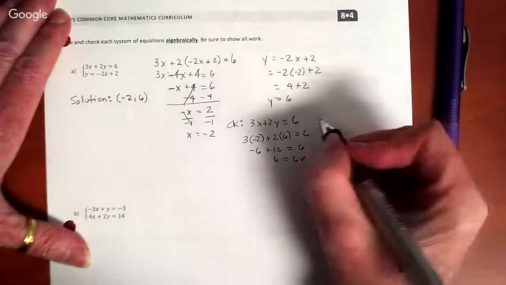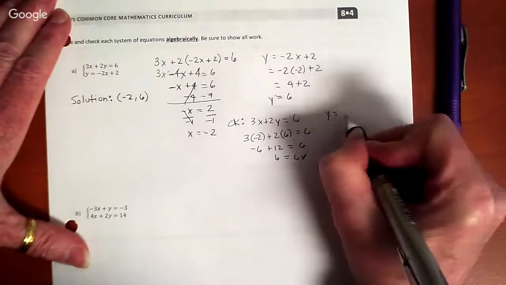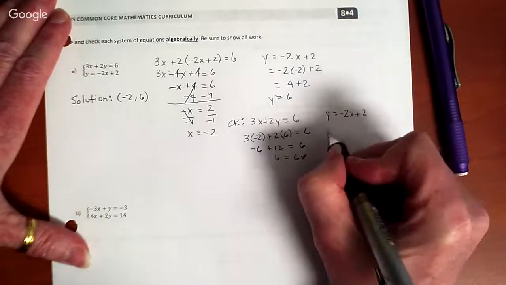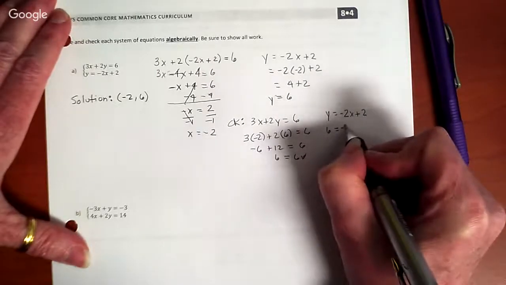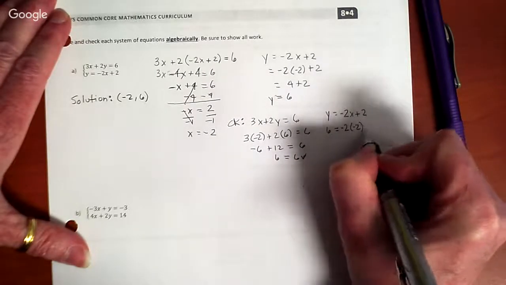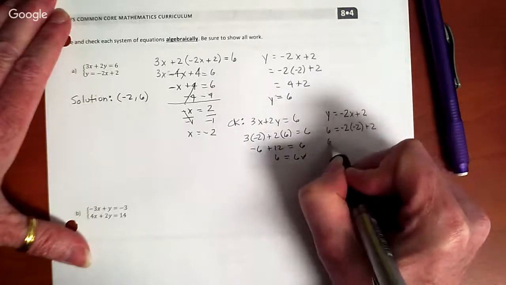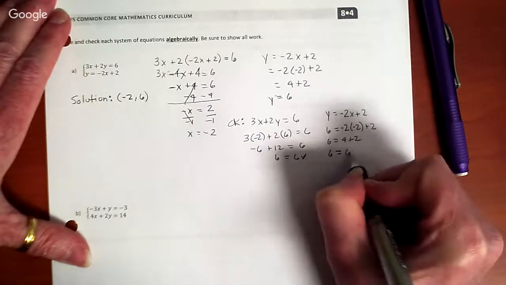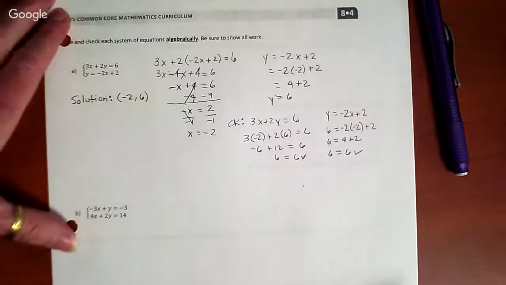We also have y equals negative 2x plus 2, or 6 equals negative 2 times negative 2 plus 2. 6 equals 4 plus 2. 6 equals 6, and that also checks.